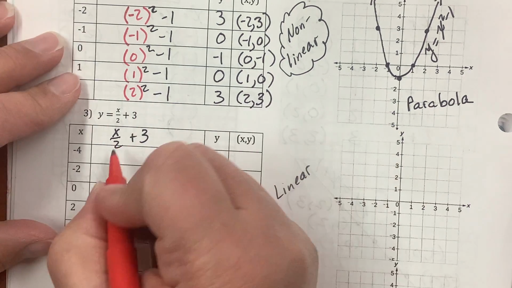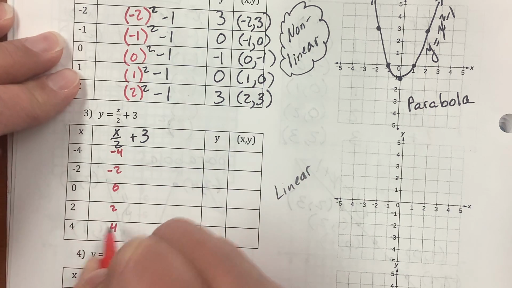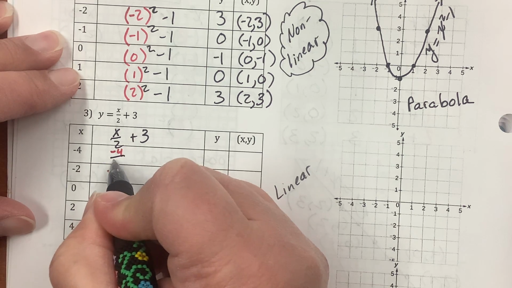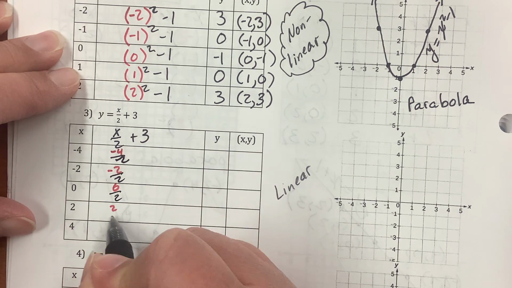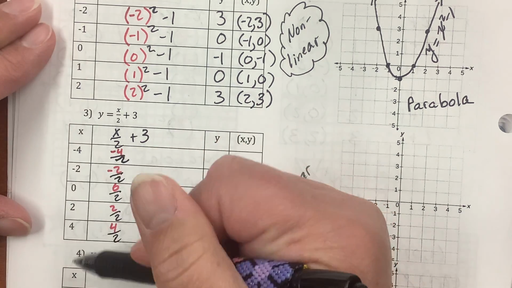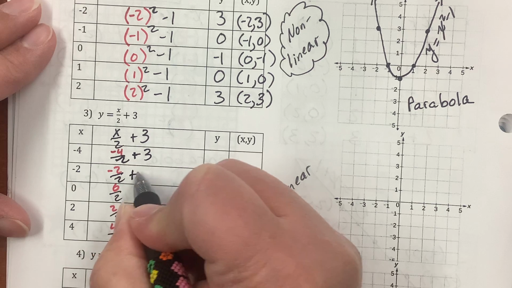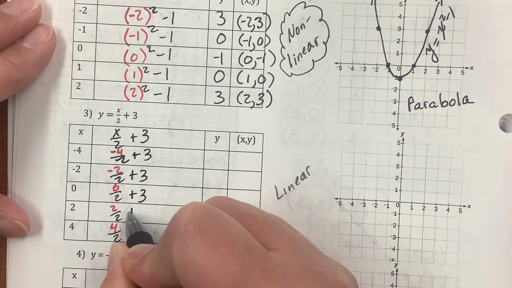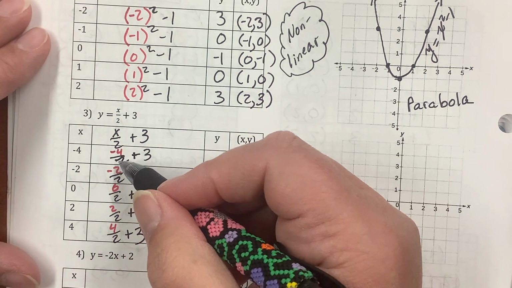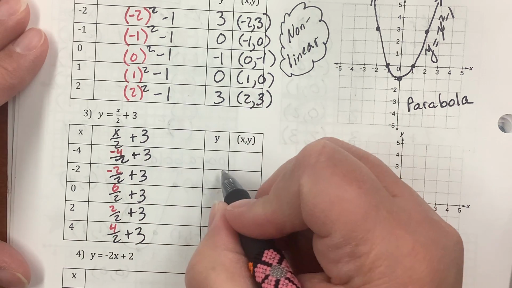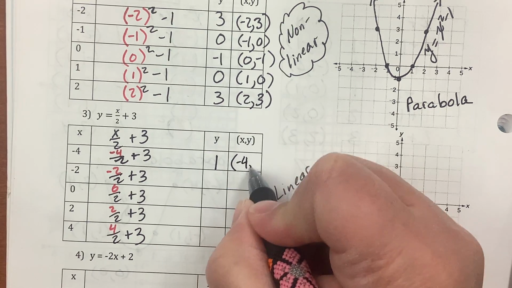So -4, -2, 0, 2, 4, over 2, sorry, not -2, regular 2. I'm dividing by 2. That's why the domain is all even numbers, because I'm dividing by 2. When you divide by 2, you want to use multiples of 2 for your domain. Now, if you need a calculator for that, that's fine. -4 divided by 2 is -2 plus 3 is 1. And so my point is -4, 1.